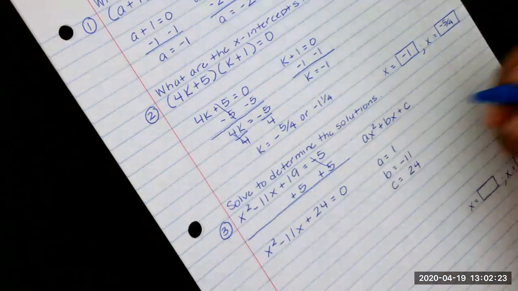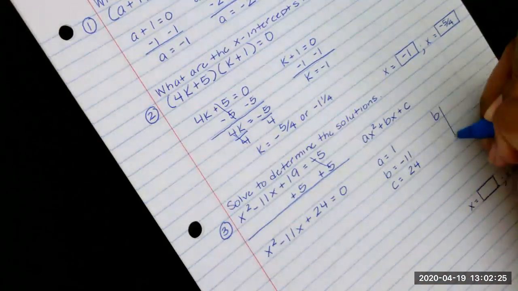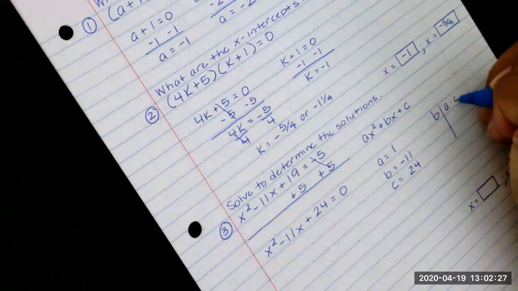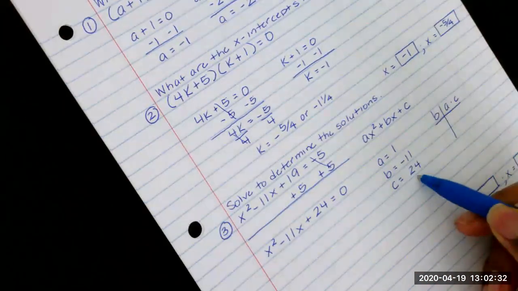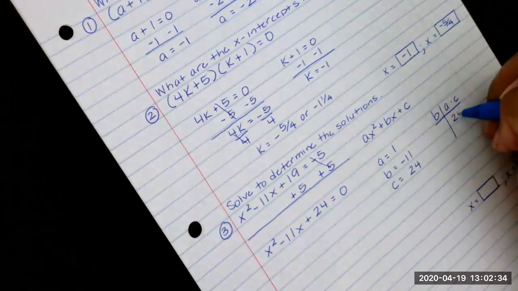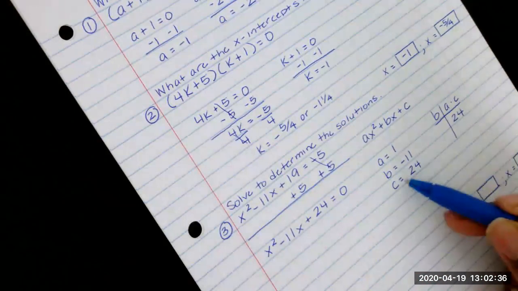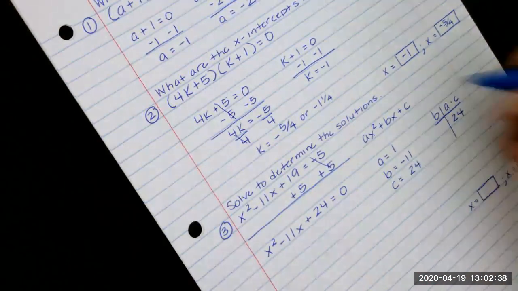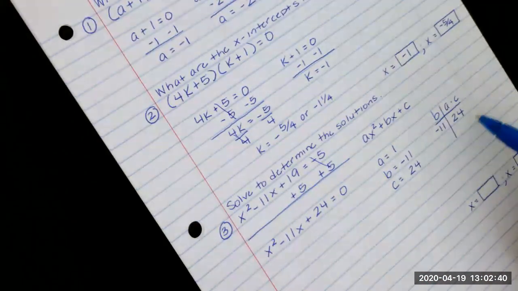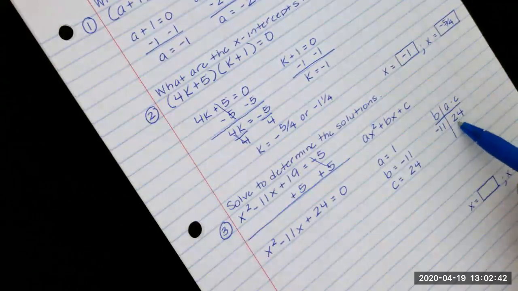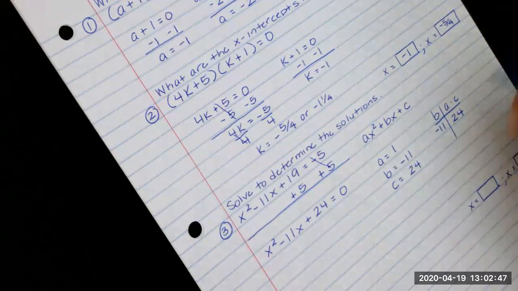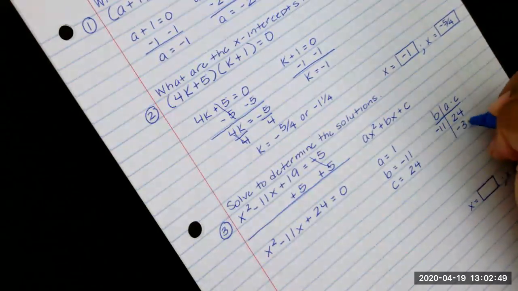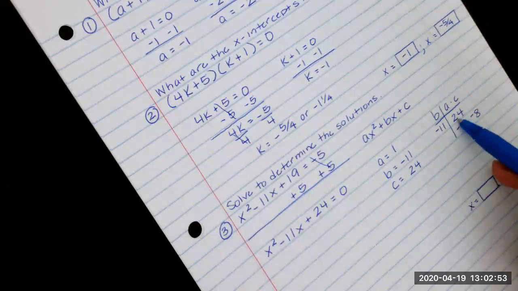So you guys remember this. We made our little table. We have to find the factors of a times c. So in this case, 1 times 24, which of course is 24, that add up to b. In our case here, b is negative 11. So we have to find the factors of 24 that add up to negative 11. And negative 3 times negative 8 is a positive 24.